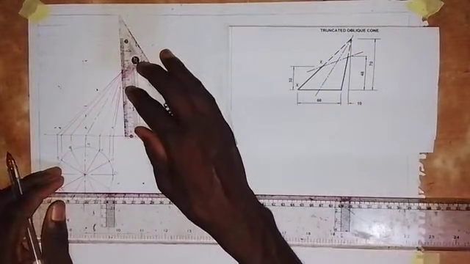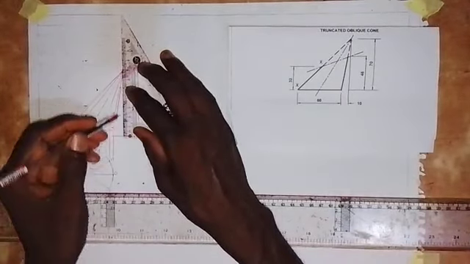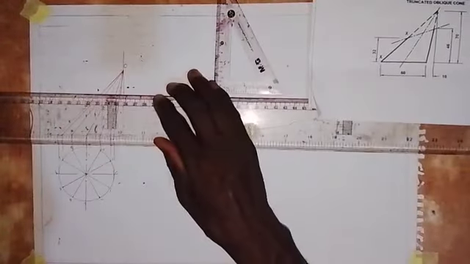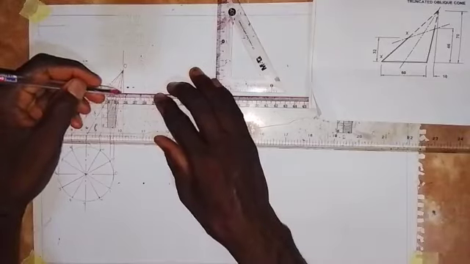And then, for us to also get this point, we will take a measurement of 46 millimeters off from this point. So take 46 millimeters along this vertical line. This is 46 millimeters. So just trace it here to touch this line. So it touches it here.